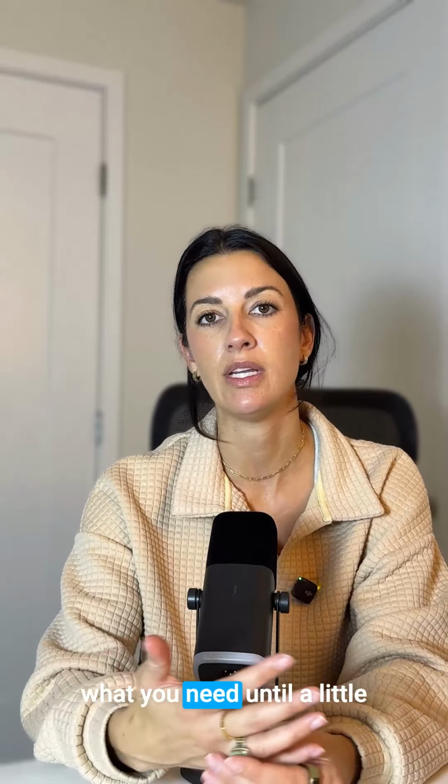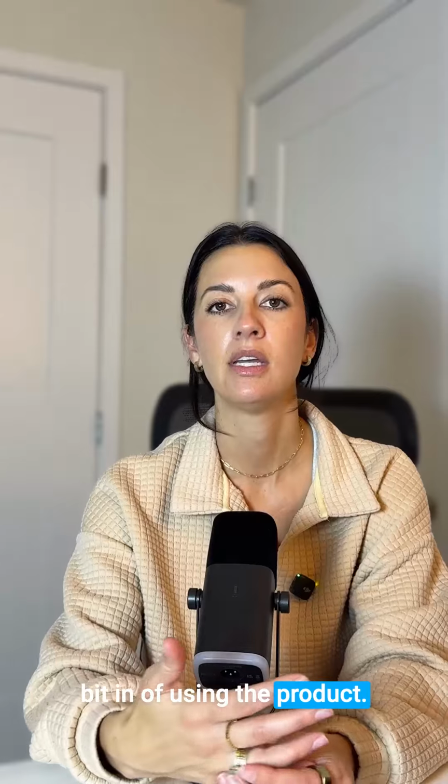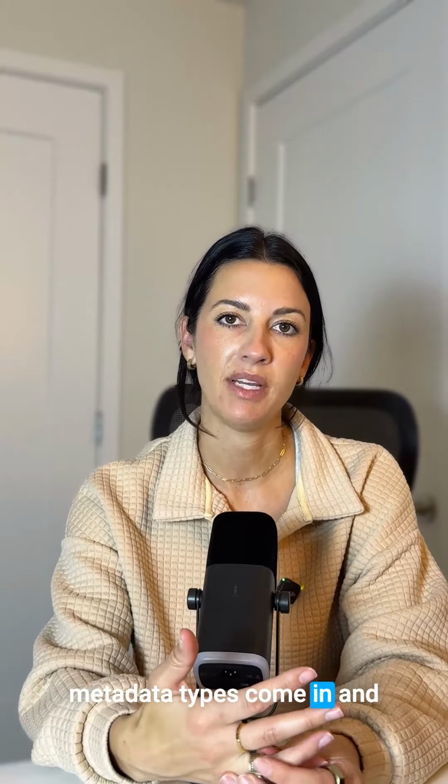Sometimes you don't realize what you need until a little bit in of using the product. So that's where custom metadata types come in and why they're so important.